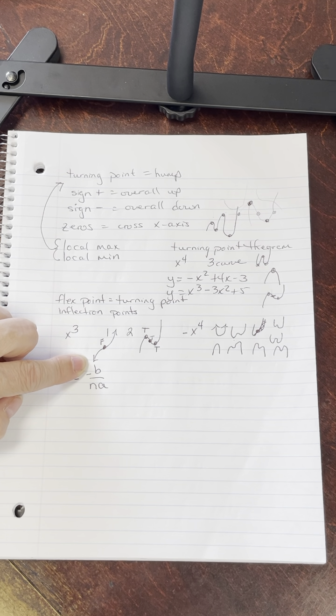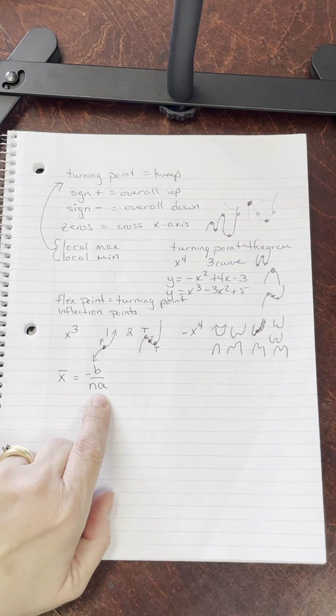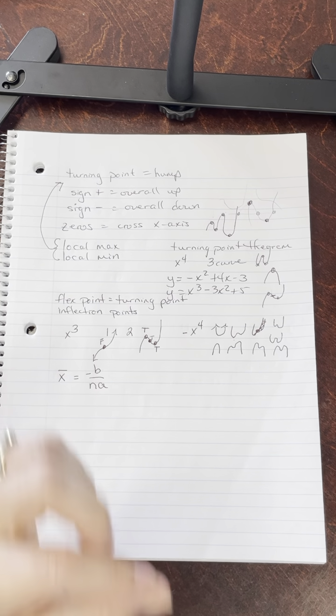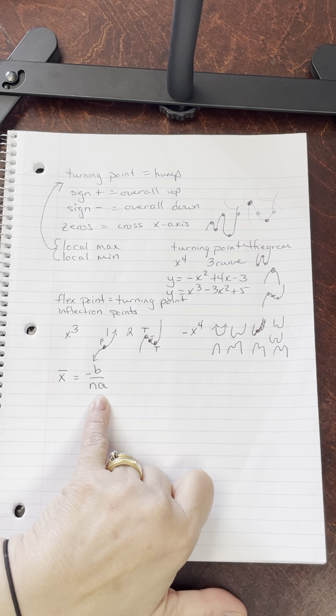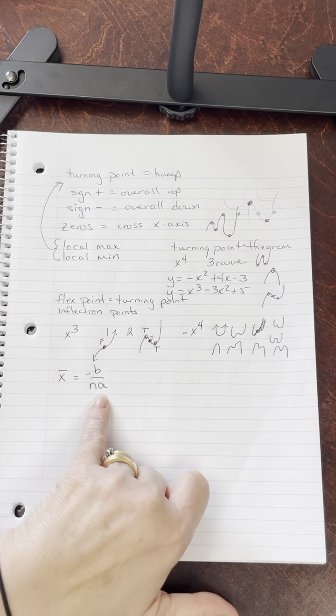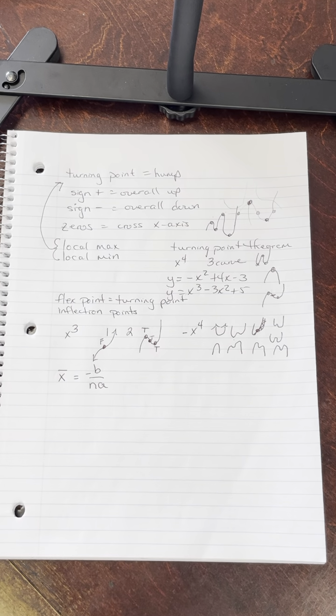If it has the x squared as the highest value, then this answer is going to be the vertex, the peak part. If you have an x cubed, this answer will give you the value of the flex point. And then if it is a quartic polynomial, you've got an exponent of 4, this answer will give you a good idea of the center of the graph.